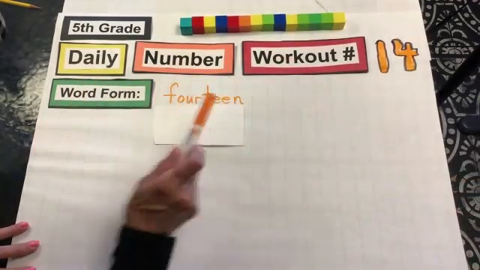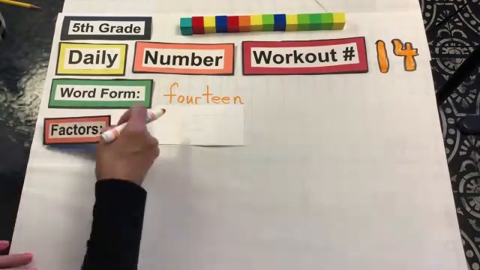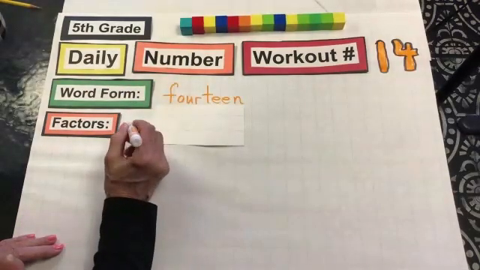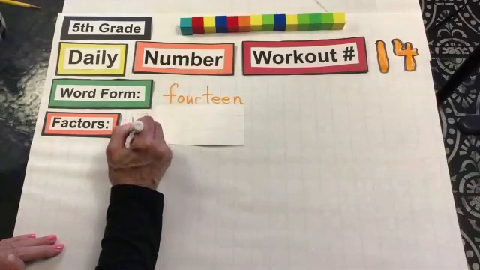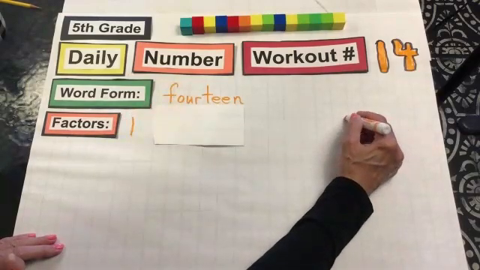The word form is 14. If you don't have that written down, you need to put that on there. Then we're going to talk about the factors. So we always start with 1 because 1 times any number is itself. So 1 times 14.